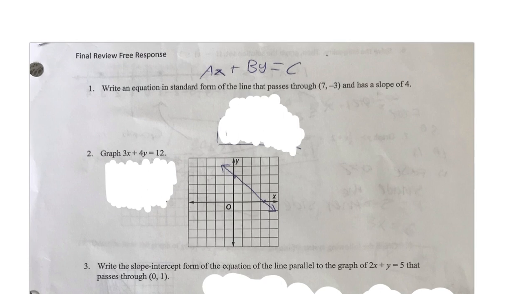It's algebra and pre-algebra and stuff. All right, problem number one. Write an equation in standard form of the line that passes through this point and has a slope of 4. So this is what standard form looks like, where the leading coefficient a is going to be a positive integer.